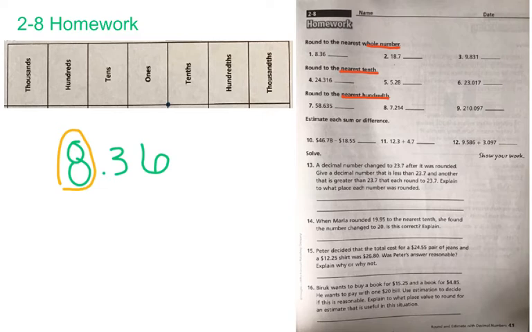We use the number immediately to the right, which tells us if we round up or down. To round up, it has to be 5 or greater, and to round down, it needs to be less than 5. This number is 3, so we round down, and it's just 8. If we were to round up, it would have been 9. So number 1, your answer is 8.